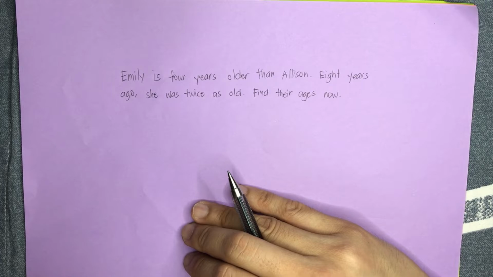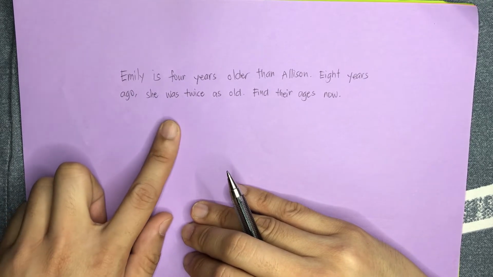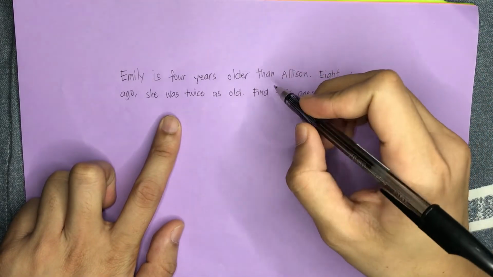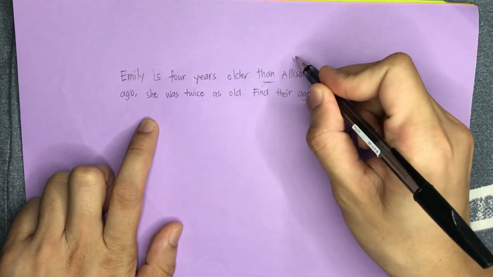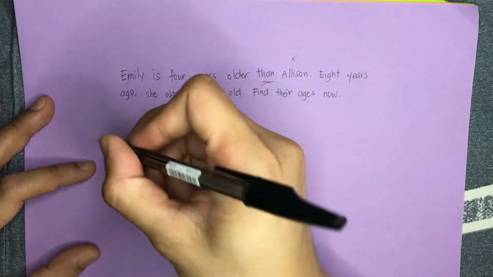And in our first sentence, we have Emily is 4 years older than Allison. So what I do with this is usually the name or the person after the word than would be our x. Now, how do we use that information? We will use a table.